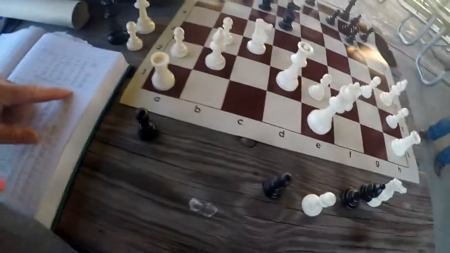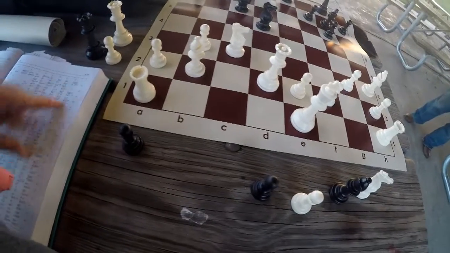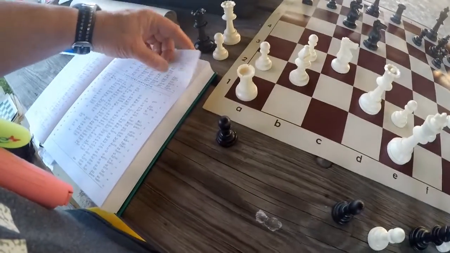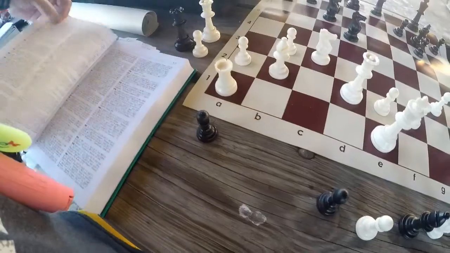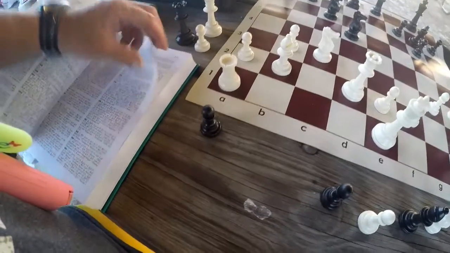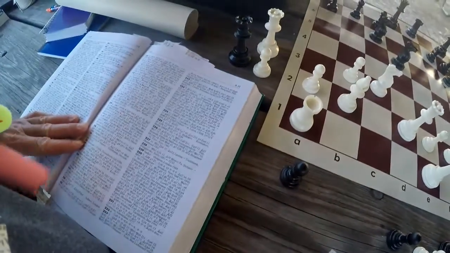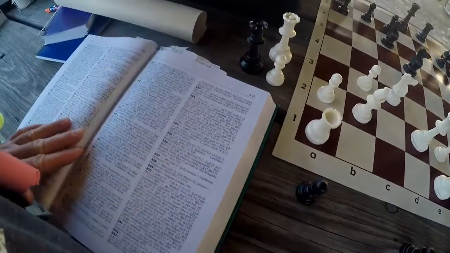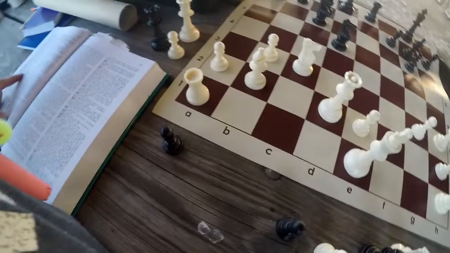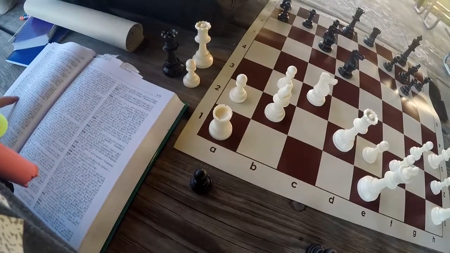Where's he at? He was on here, knight d5. Okay, now you pick up where it left off, which is going to be just about what I predicted. I've never seen this before in my life.